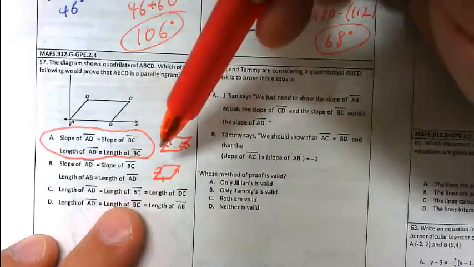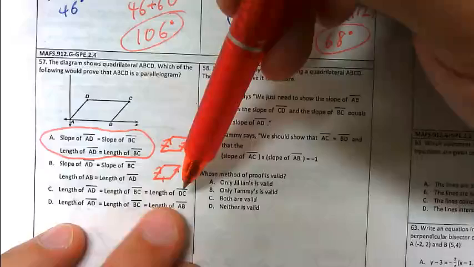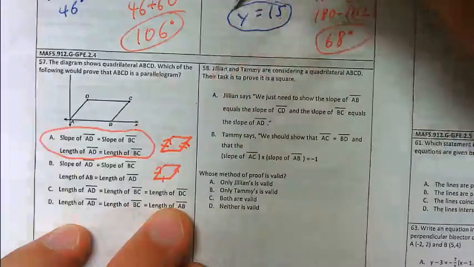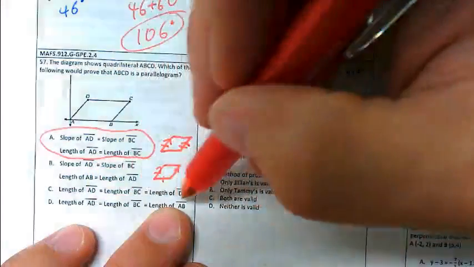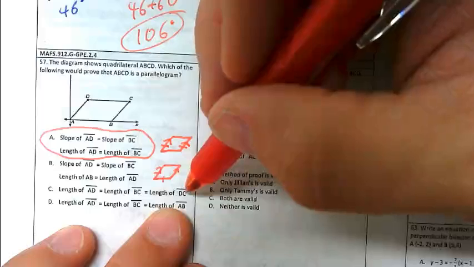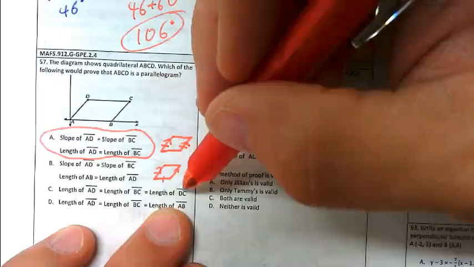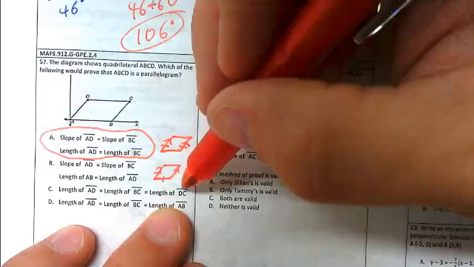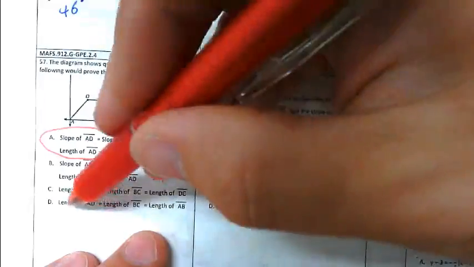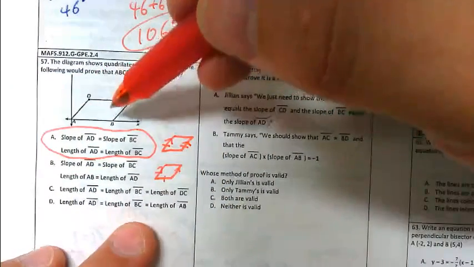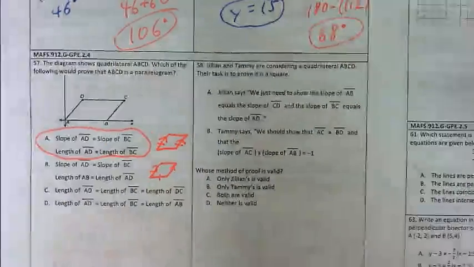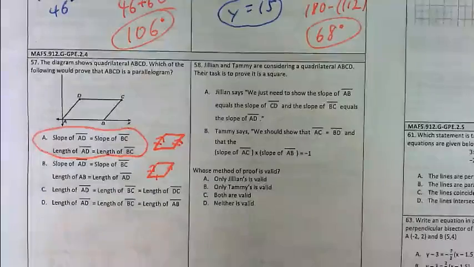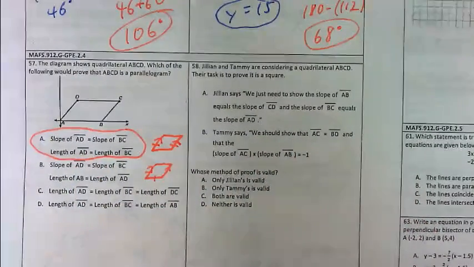Length AD is equal to length BC is equal to length DC. So, no, that doesn't have to be true. Again, this could be true in a trapezoid. We could have an isosceles trapezoid with one of the bases equal to the length of one of the legs. Again, I don't like the fact that they showed a picture, but just based on the statement, it doesn't have to be true. Length AD, length BC, and length AB, again, have the same idea as C. Doesn't have to be true. You could have an isosceles trapezoid with those. Alright, so the only one that works is A.